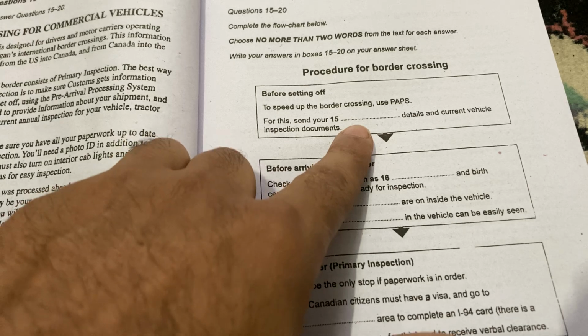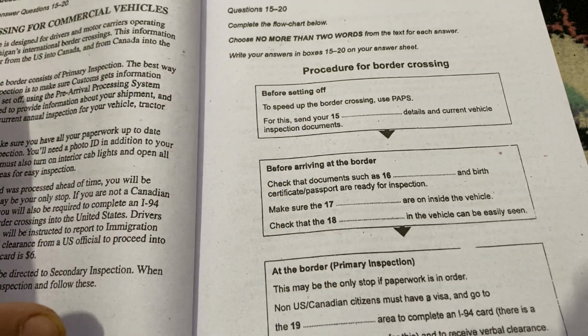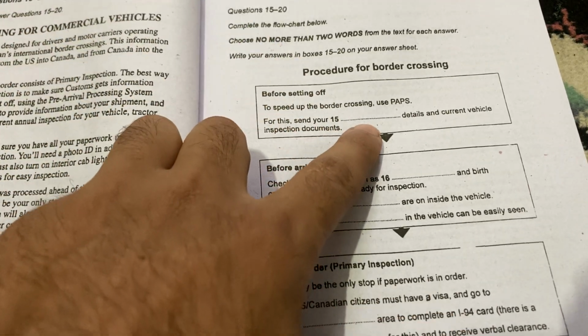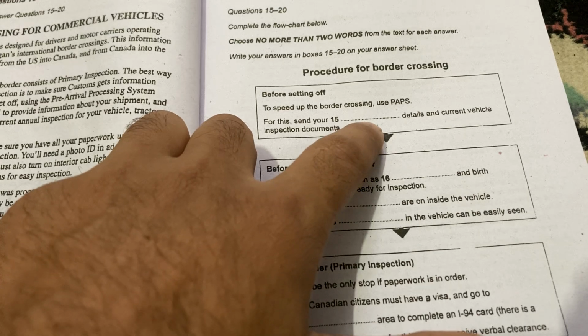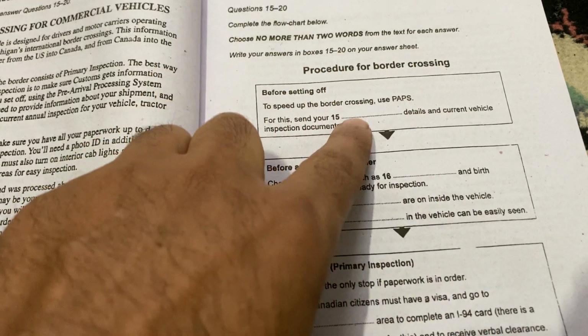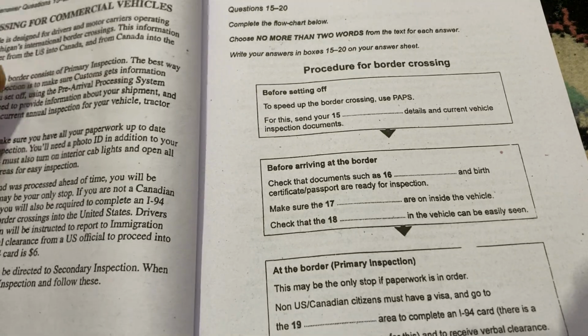So there's a fill in the blanks. Let's say you find your answer from the paragraph. You will only write 1 word or 2 words. But if you write 3 words for this section, it's considered wrong. Okay? So we have solved from question 15 to 20.